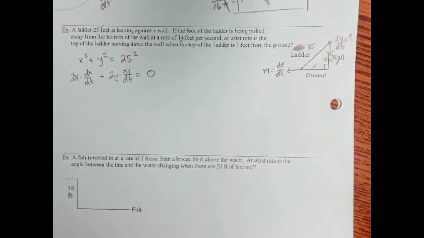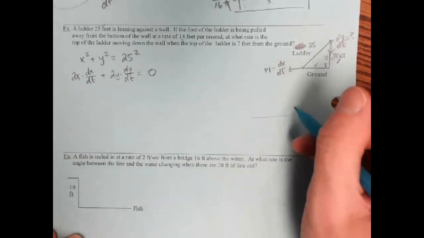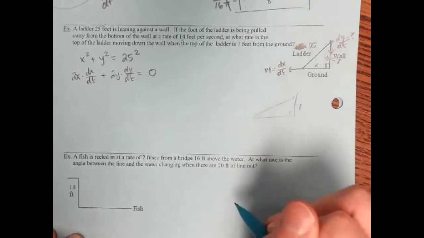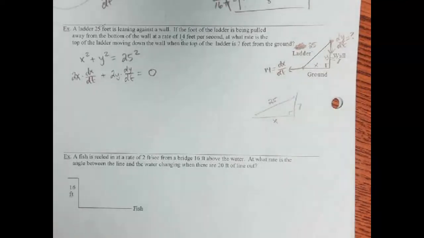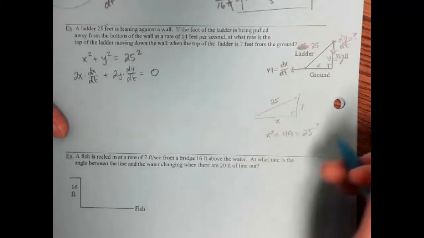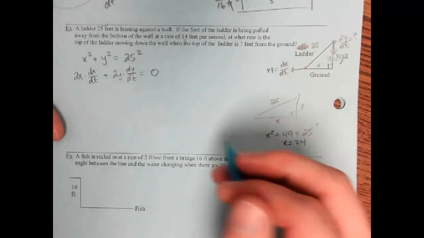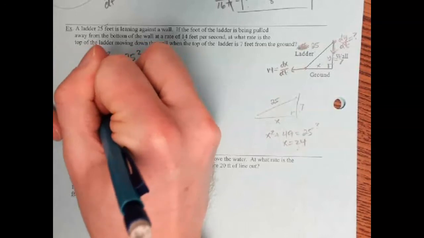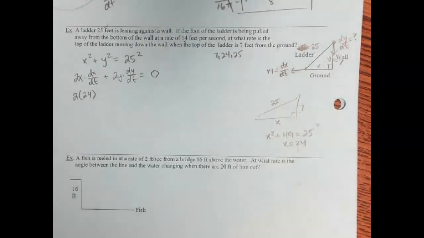Let's see everything that I know. Do I know the x value? Well, not right away. I do know that at this moment the height was 7, and the ladder is 25. Could I figure out what the x value is? Yes. All you have to do is use the Pythagorean theorem for that moment. x squared plus 49 equals 25 squared. Solve it, and x ends up being 24. So just do 25 squared minus 49, then take the square root. It's 24. 7, 24, 25 is a Pythagorean triple. You kind of just know those whole numbers satisfy the Pythagorean theorem, and they work really well.